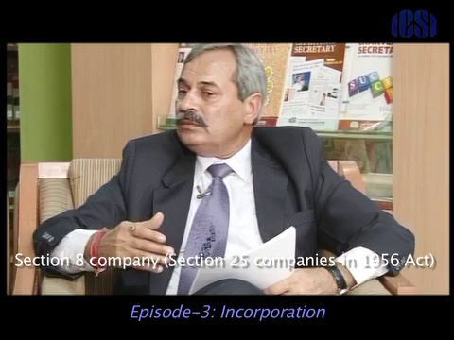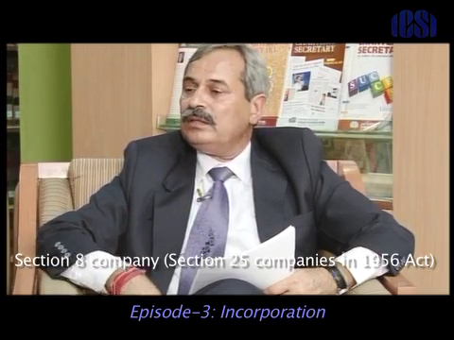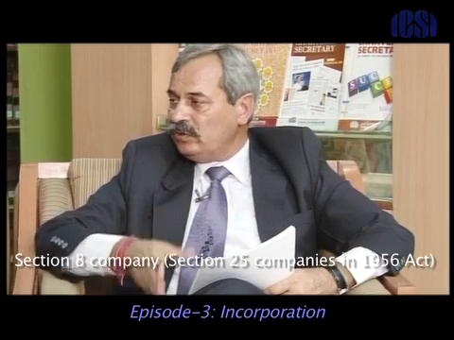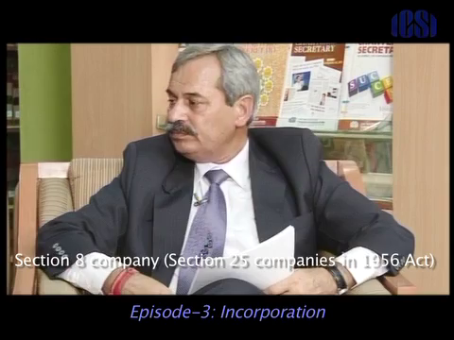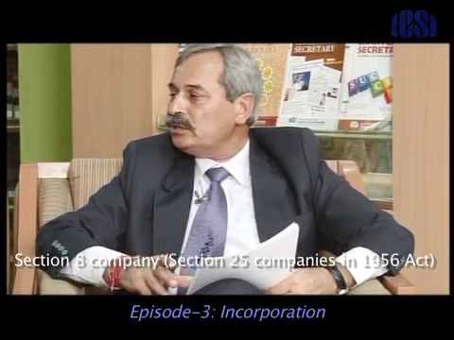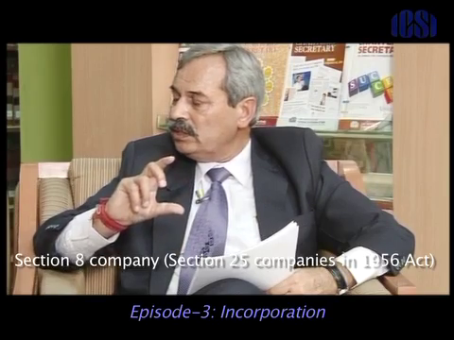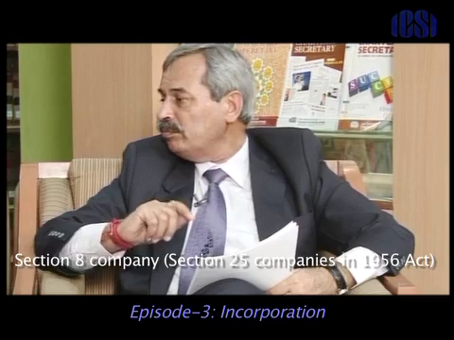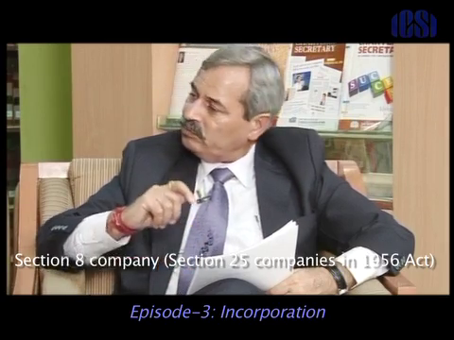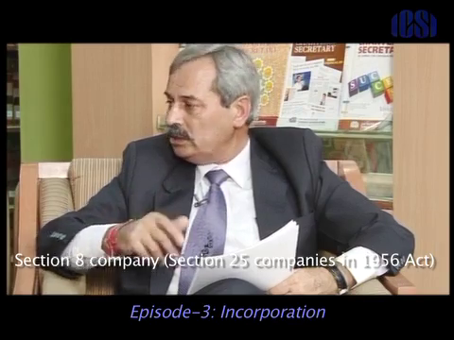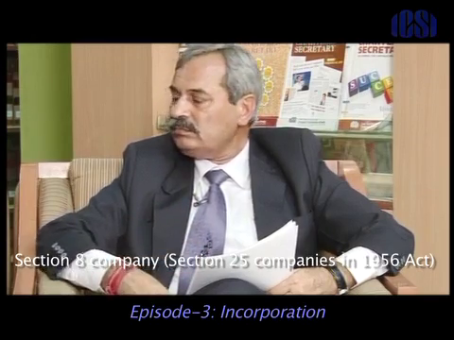Then, first, the object should be charitable, then the income or the profit of that company shall be used only for these objects, and there will be restrictions on the distribution of dividend. If these three conditions are met, then the central government may issue a license, maybe subject to certain conditions, and then allow them to be registered as Section 8 companies.